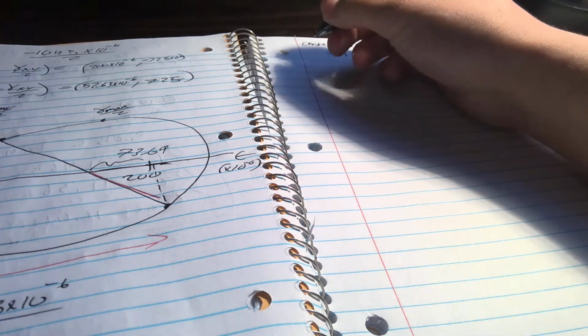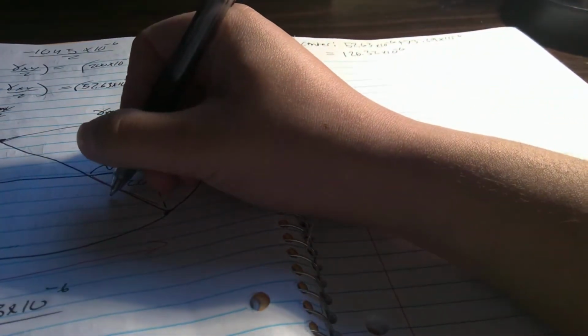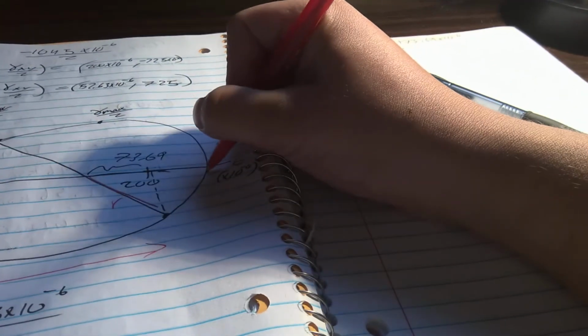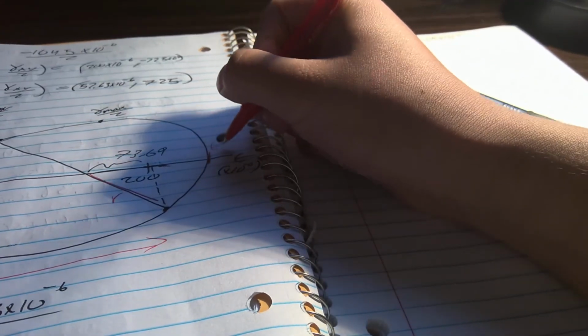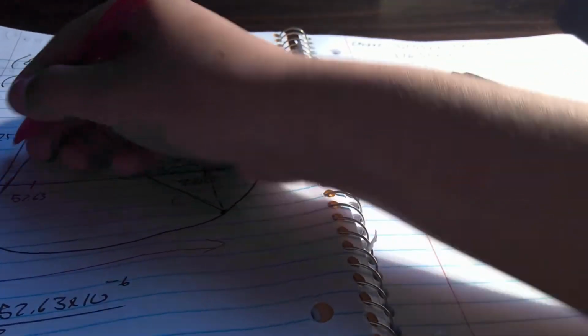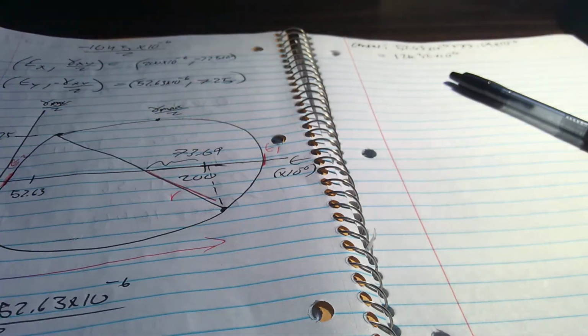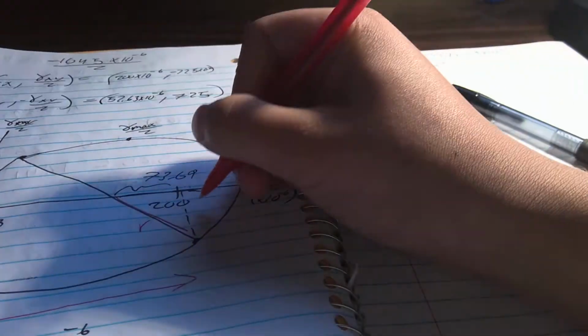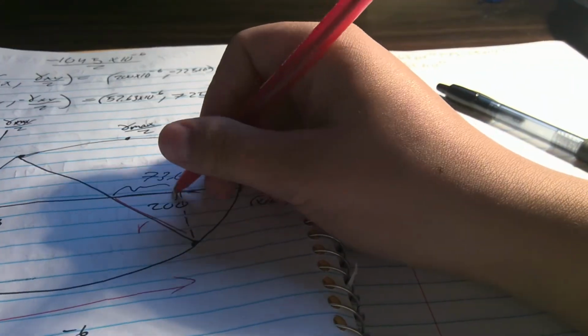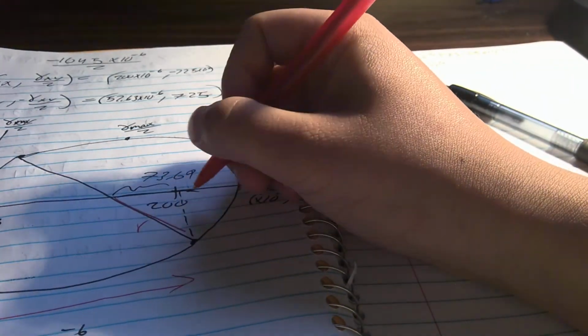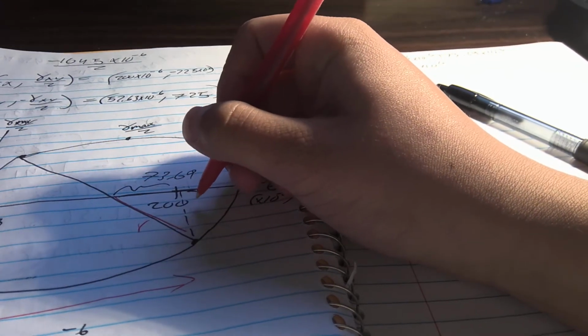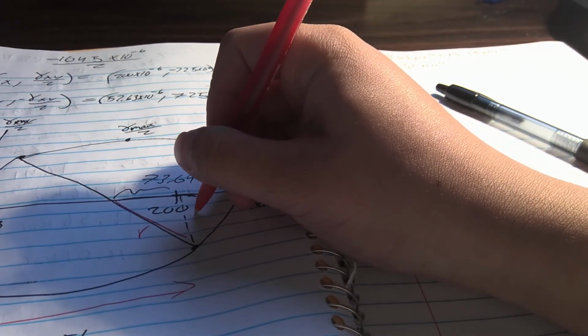Now we need to find this right here, radius. This should be our strain 1 and our strain 2. And notice how this looks like a triangle, so we will be using the Pythagorean theorem.